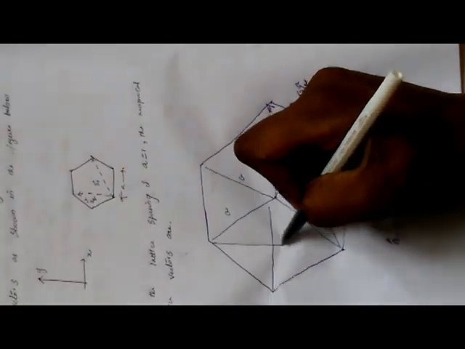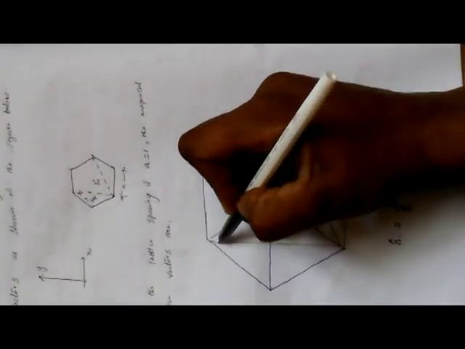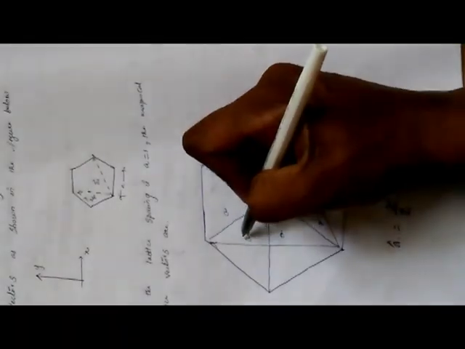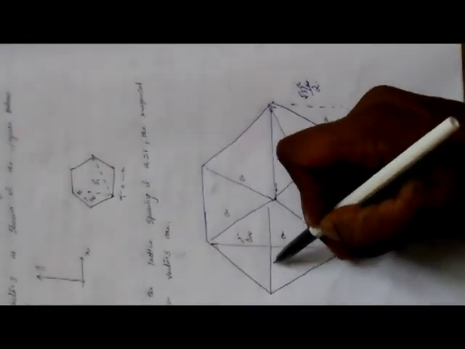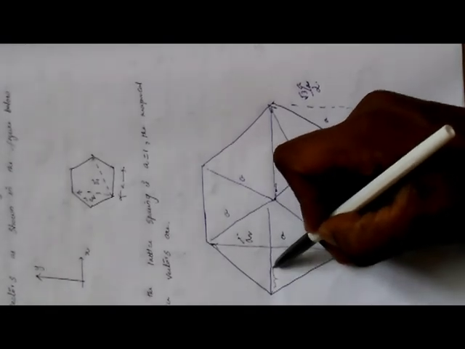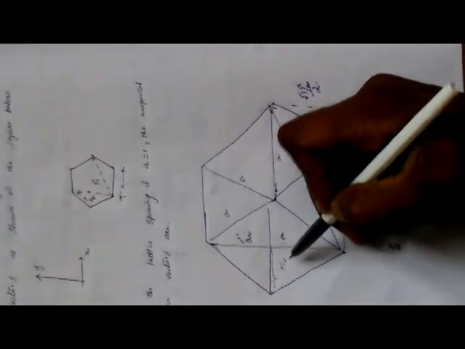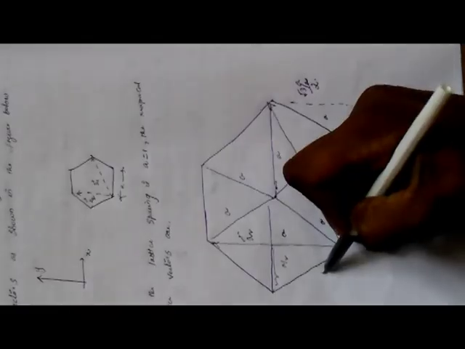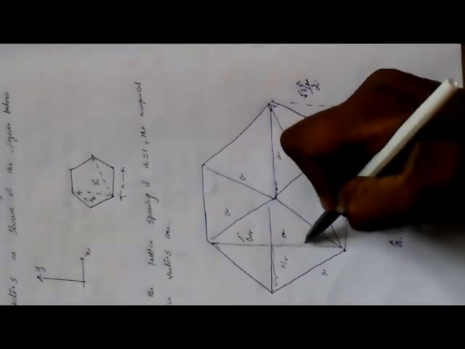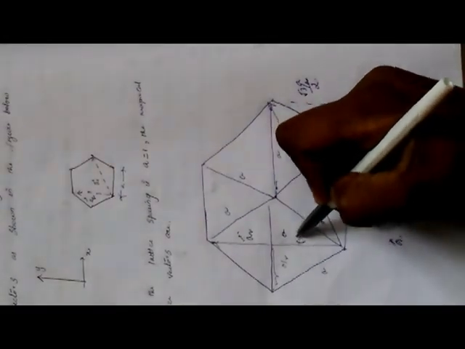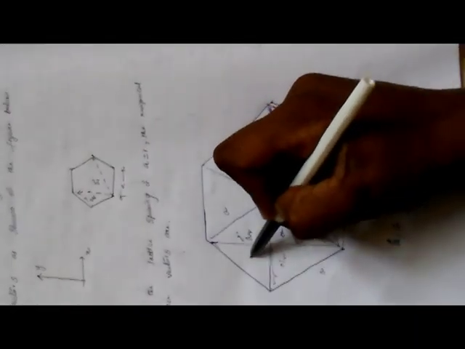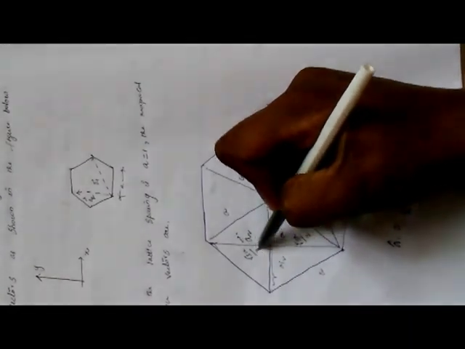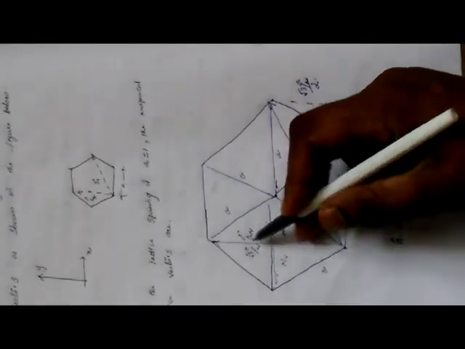Now same way we can find the other vector. What is the a2, the real lattice vector? So this distance is a by 2. So this distance is a. So this distance is square root of 3a by 2. If you are using the Pythagorean theorem, you will get it. So same way this distance is square root of 3 by 2. So only y direction will exist.